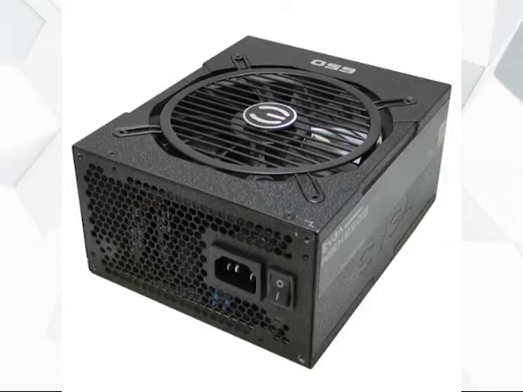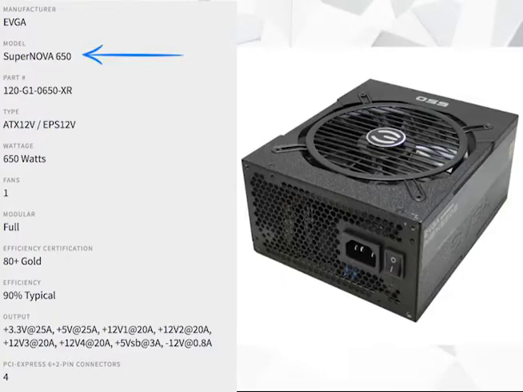So the next component that we'll be looking at is going to be the power supply. And of course, this is one of the most important because the power supply is the unit that will be providing power to the motherboard and the rest of the computer. The one that we'll be taking a look at here is an EVGA Supernova 650, and all that means is that it's essentially a power supply that's meant to be plugged into an outlet like into your wall, and that it supports up to a computer build of 650 watts.